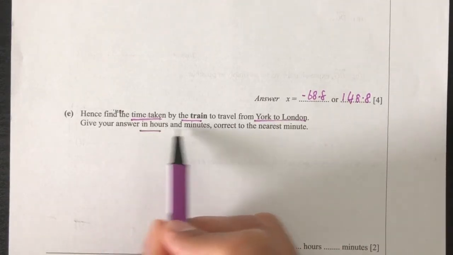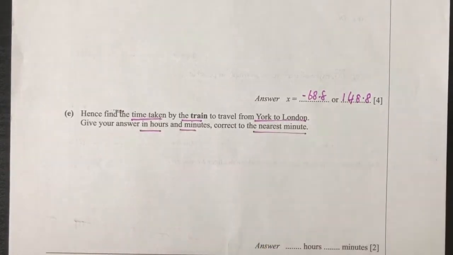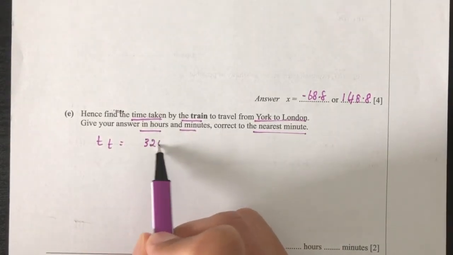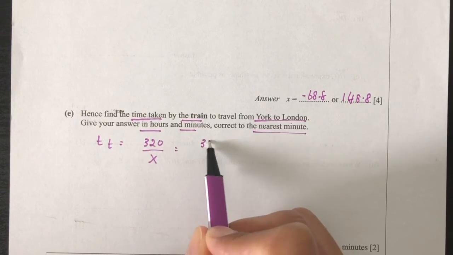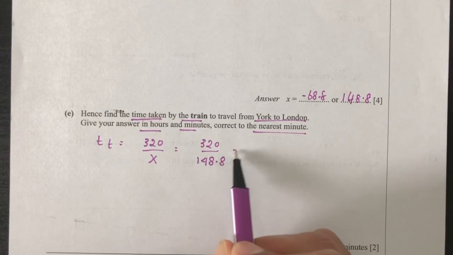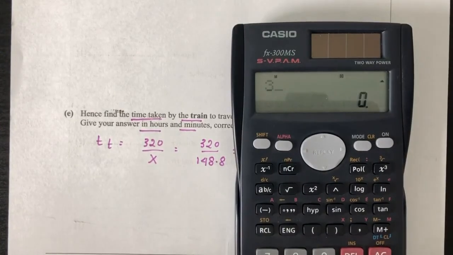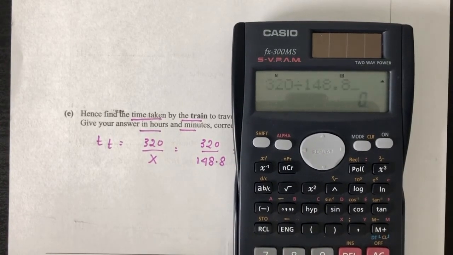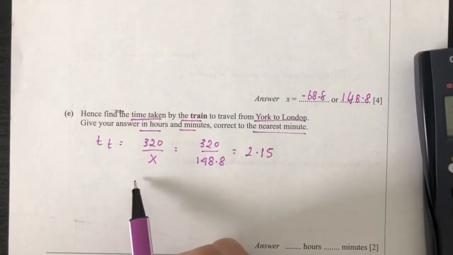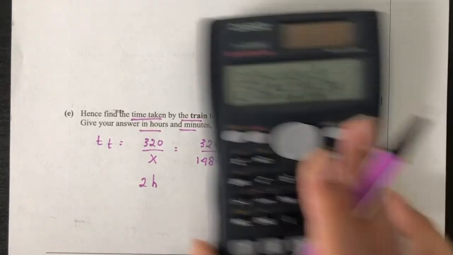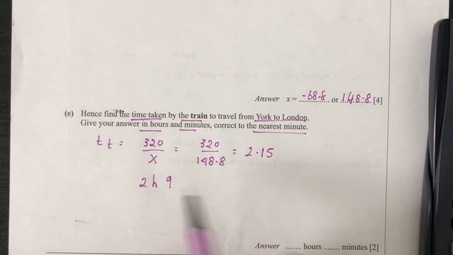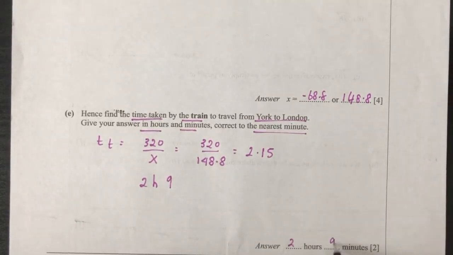Now part E, hence find the time taken by the train to travel from York to London. Give your answer in hours and minutes, correct to the nearest minute. So time taken by train is equal to 320 divided by x. So 320 divided by this positive value, 148.8, that should be 2.15. That is 2 hours. What is 0.15? 0.15 times 60, that is 9 minutes. So your answer is 2 hours and 9 minutes.